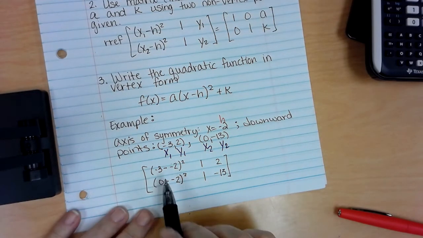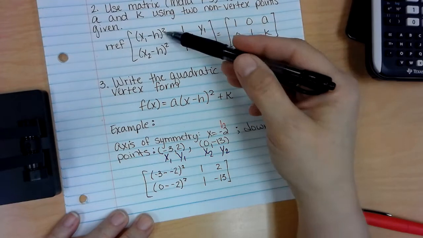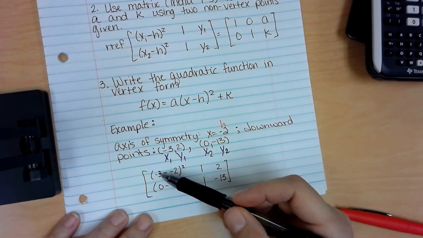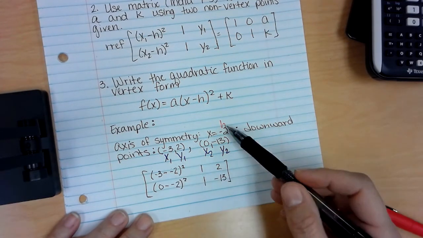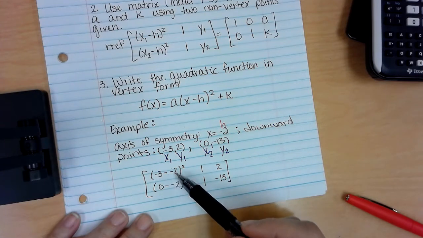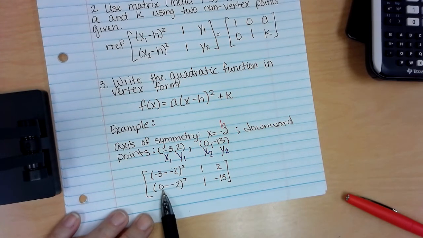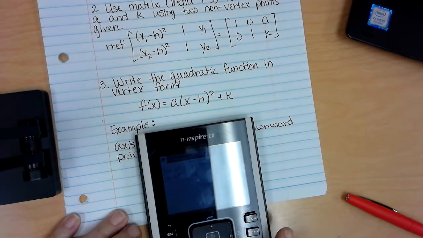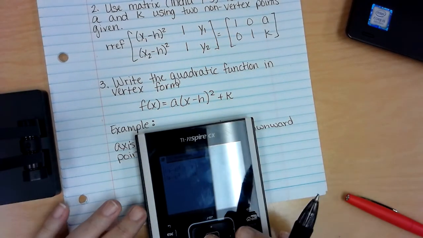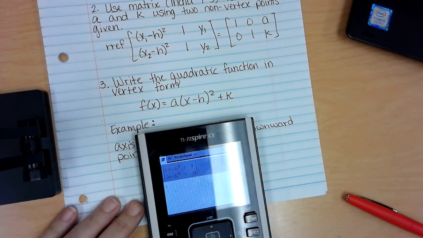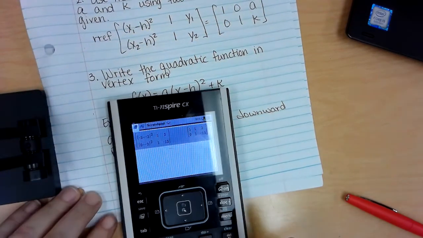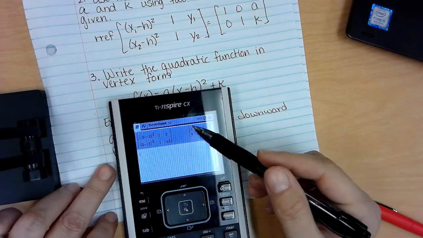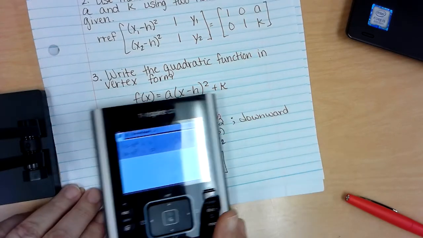Okay, so when we plug our x's and y's into the formula that we showed above, -3 is your x1, minus h, which is -2, so that's why there's a double negative here. 0 is your x2 minus -2, and we're going to square that. 1 is the second column, and then 2 and -13. So once we plug that in using menu 2.1 and hit enter, we find out what that first column actually ends up being. So it actually solves that part for us.